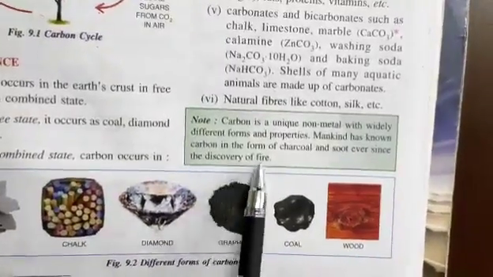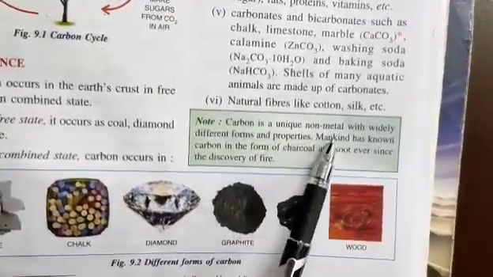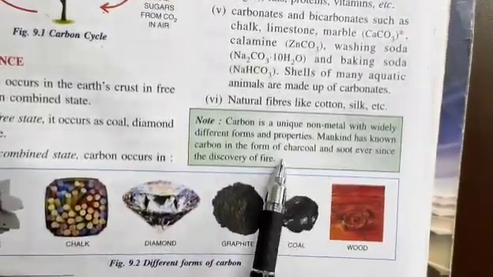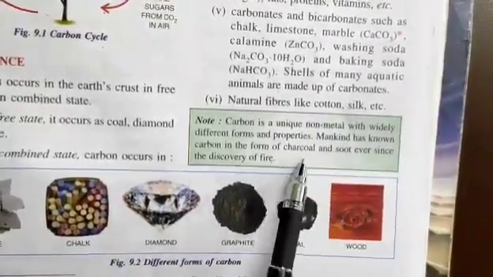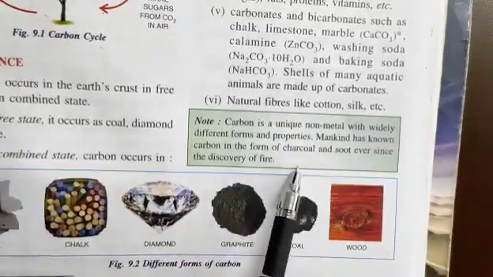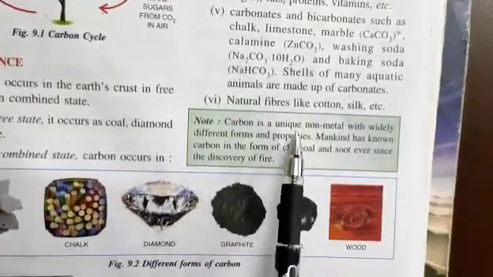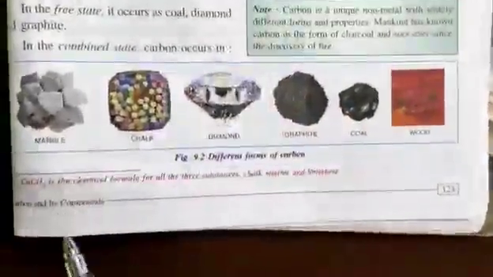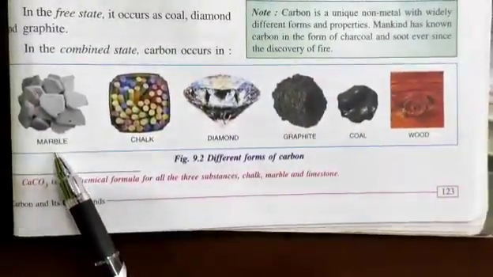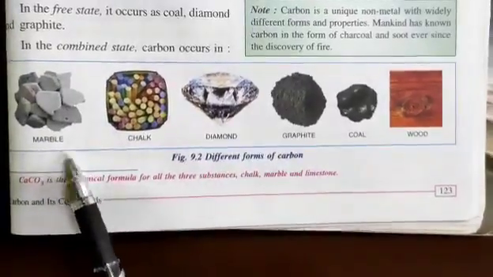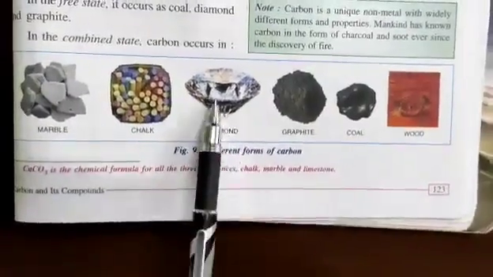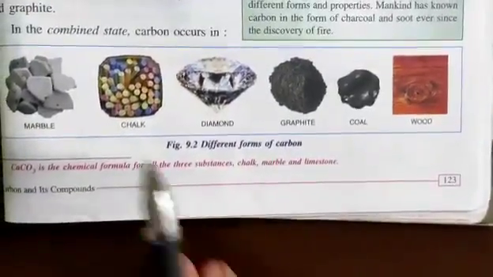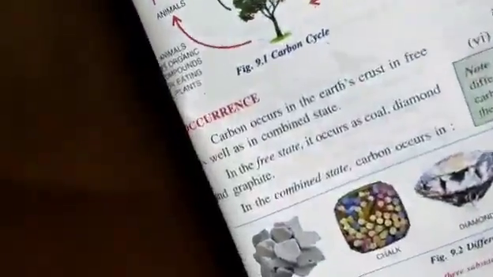Carbon is a unique non-metal and it has different forms and properties. Mankind uses carbon in the form of charcoal and soot. Here there are different forms of carbon. You can have carbon in marble, calcium carbonate, chalk, diamond, graphite, coal and wood also.